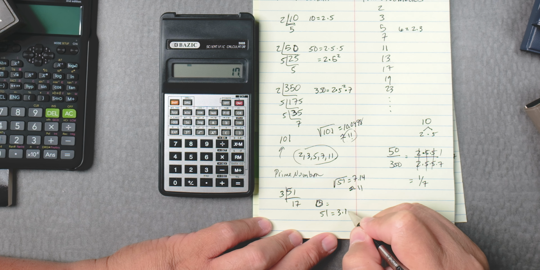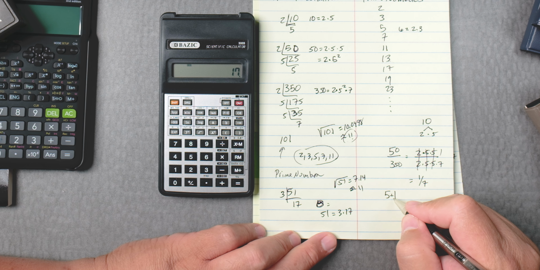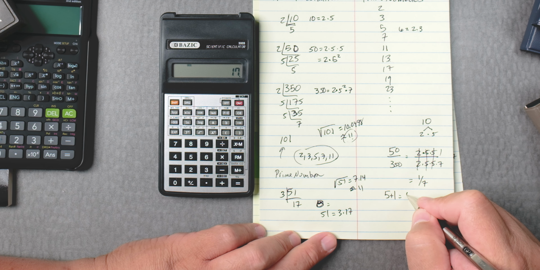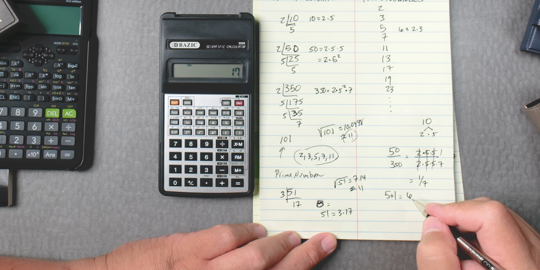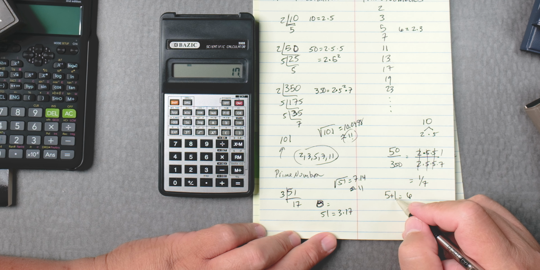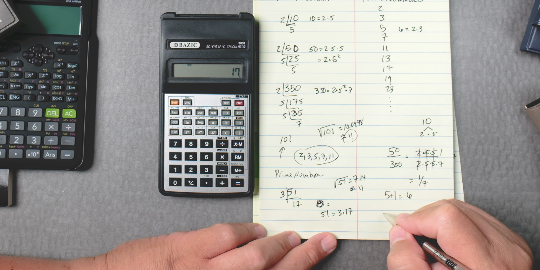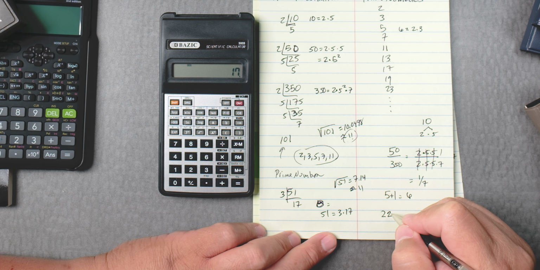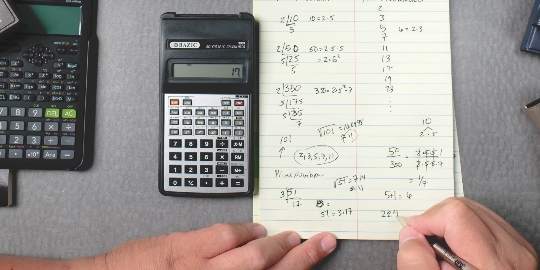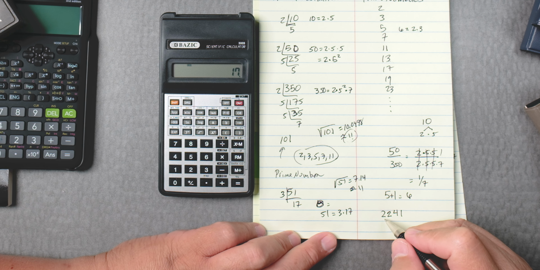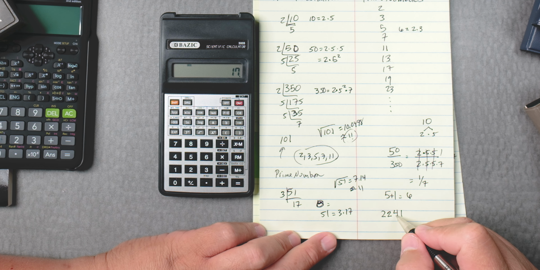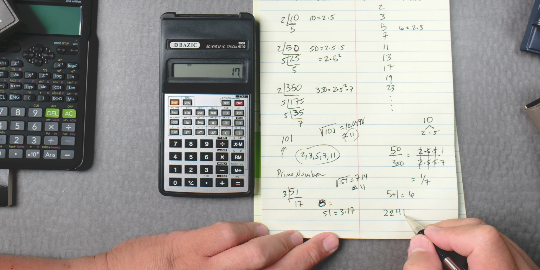Now here's something. For 51, if you add 5 plus 1, it gives you 6, doesn't it? 3 goes into 6 evenly, so 51 is divisible by 3. That is the trick, right? So for something like 2,241, is that divisible by 9?